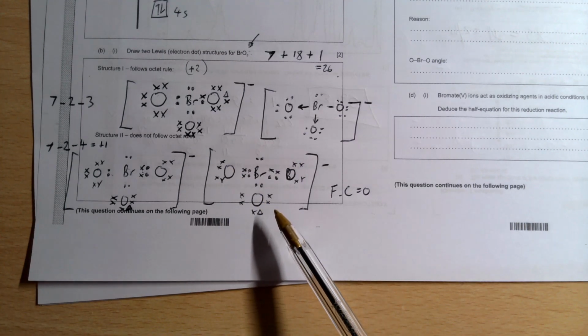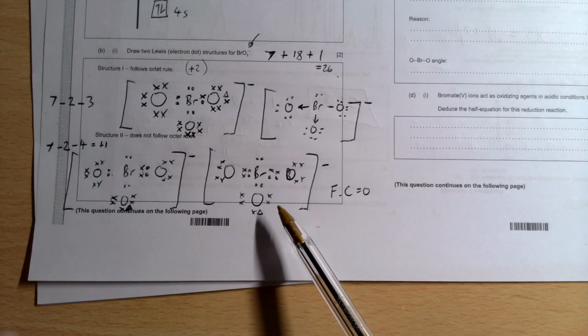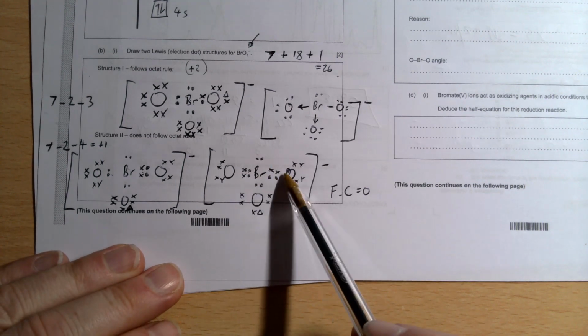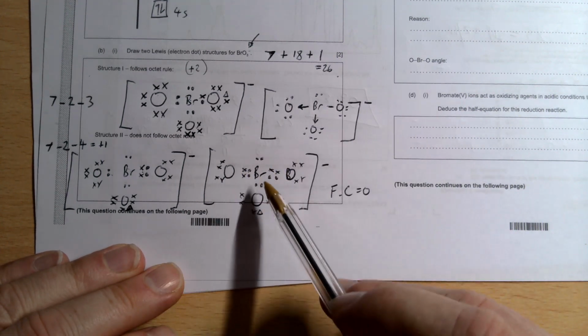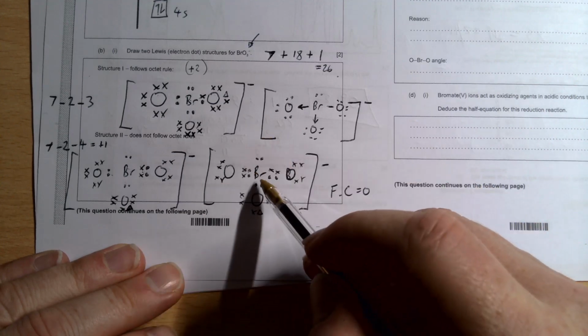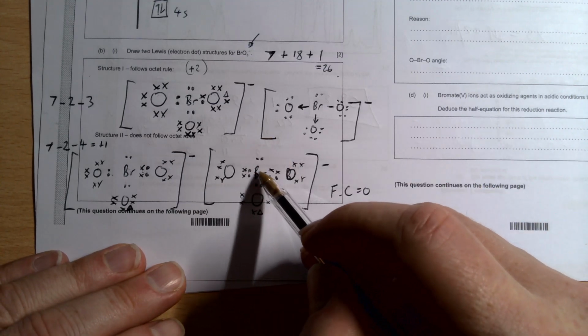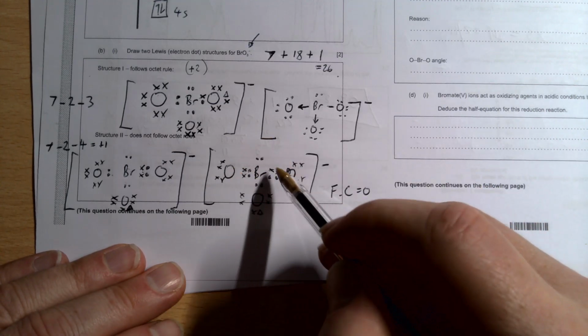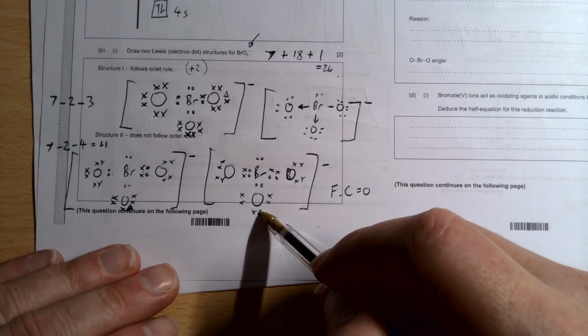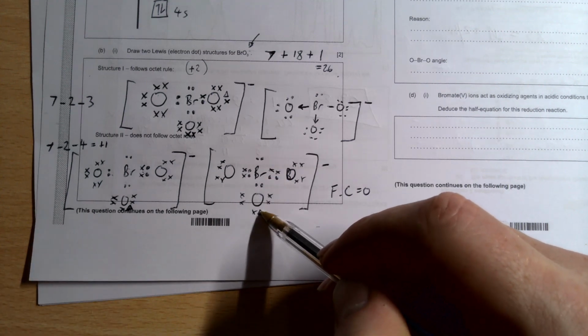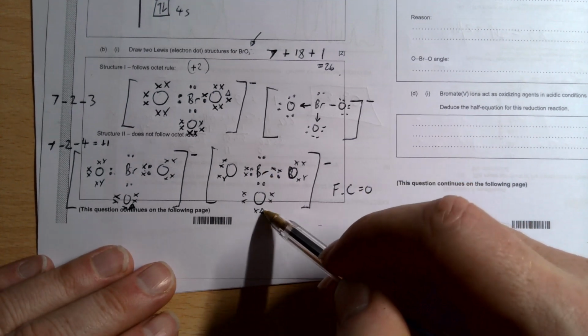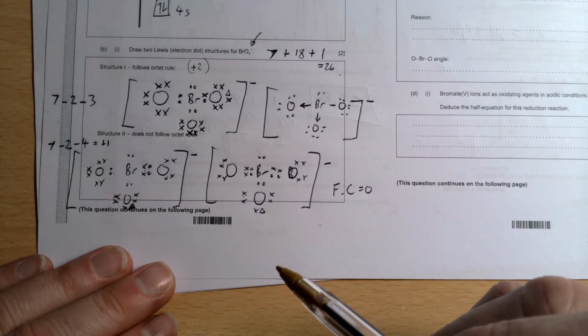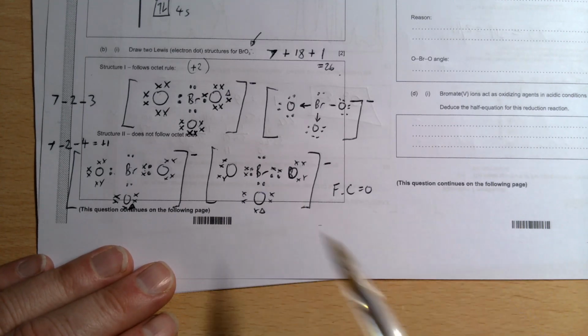Some of you tried to draw the bromate with 3 double bonds between the bromine and the oxygens. You can't do that because you have to have a minus charge on the oxygen. Oxygen being more electronegative than bromine, the minus charge would be on there, so you can't draw that as the double bond. Anyway, this has got the lowest formal charge, so job done.